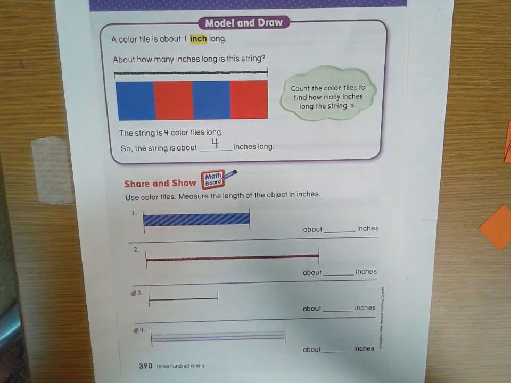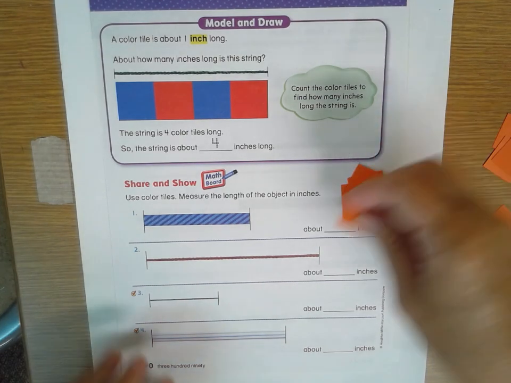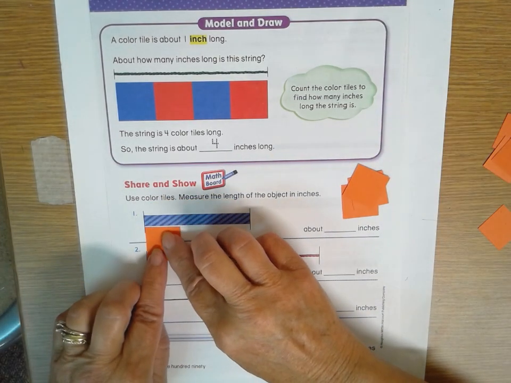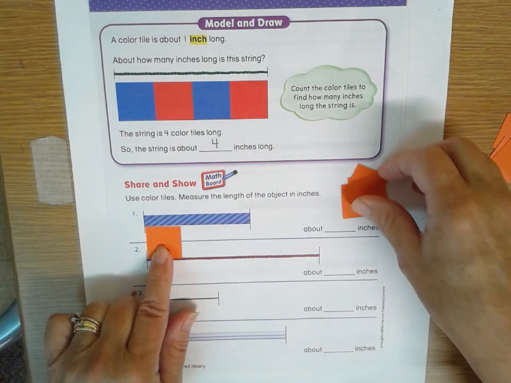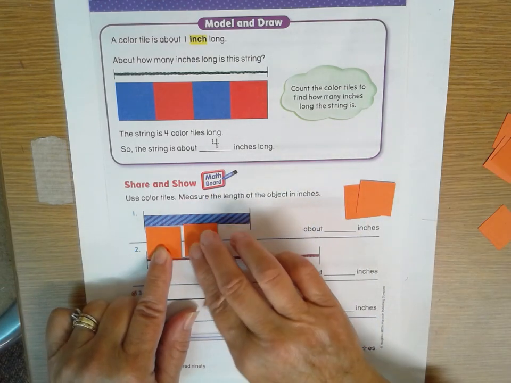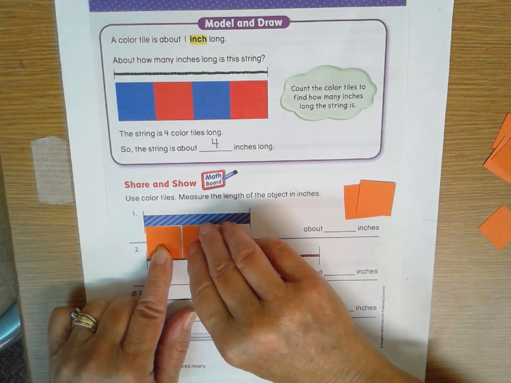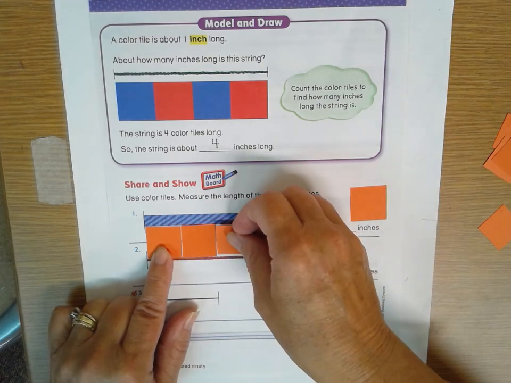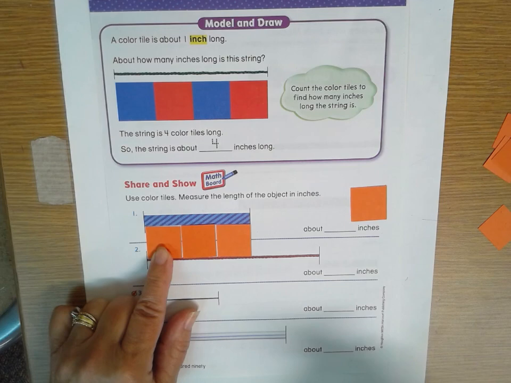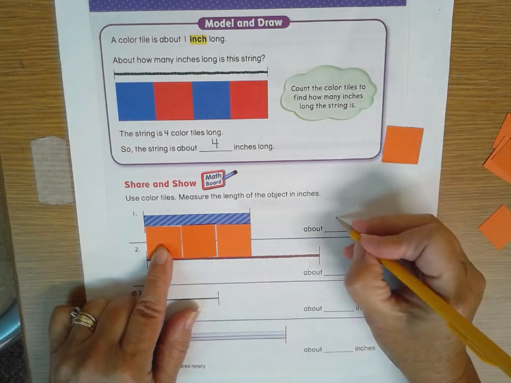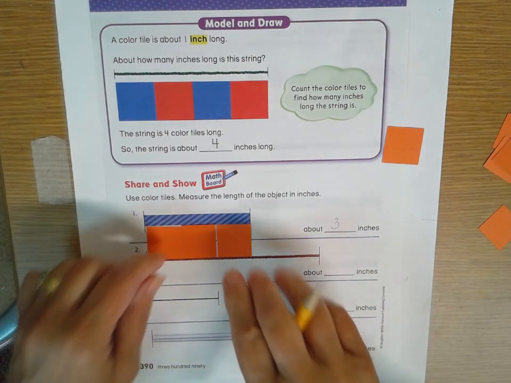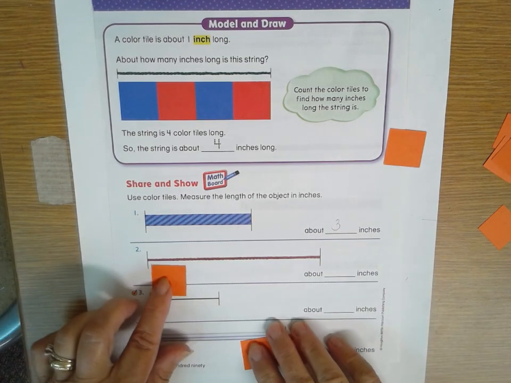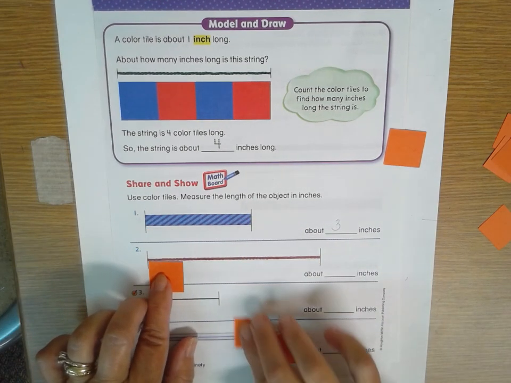On the bottom it says use color tiles, measure the length of the objects in inches. Because we know that these tiles are about 1 inch long, we're also measuring with inches. So I'm going to hold that first one in place and just use my other hand to move the tiles on there. So this one is about 3 inches. It's about 3 tiles. We'll go down to number 2, do the same thing.